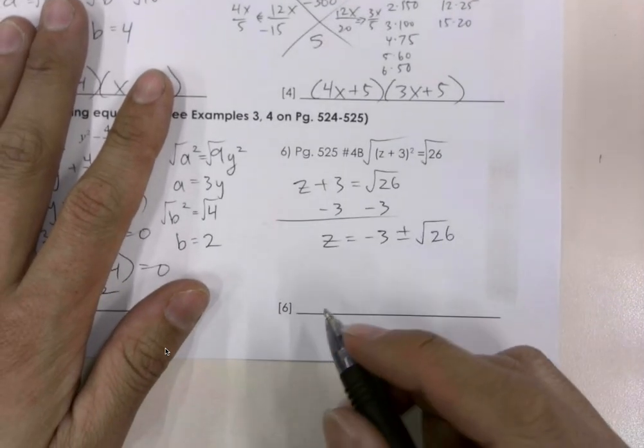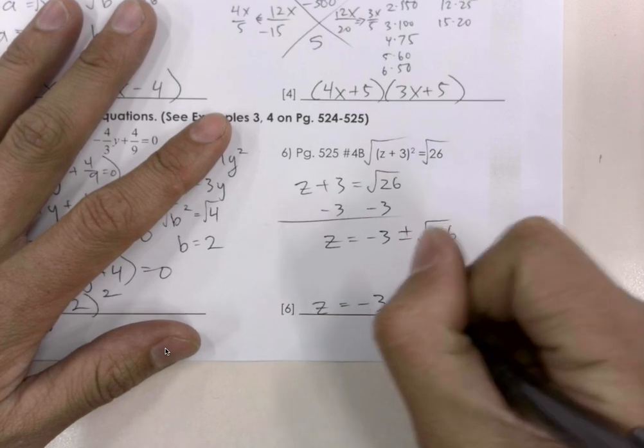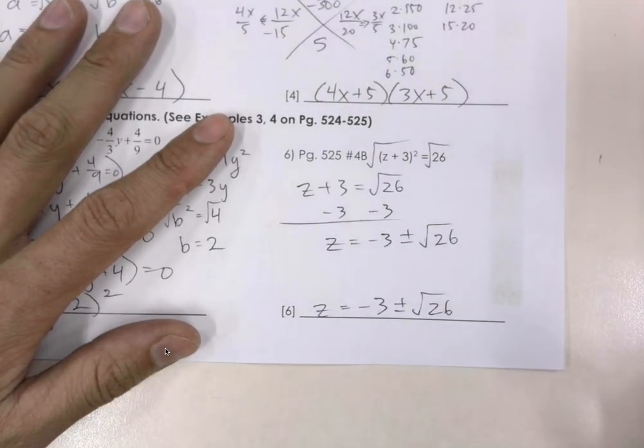So now we're going to come down here, and z is equal to negative 3 plus or minus the square root of 36.